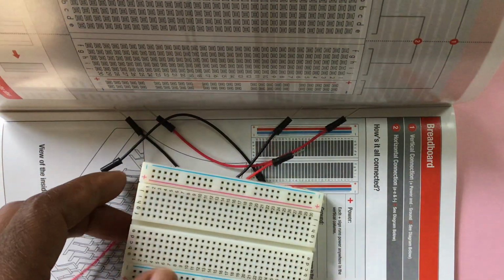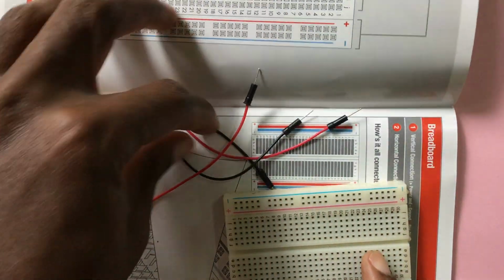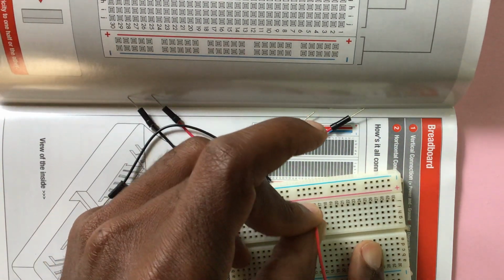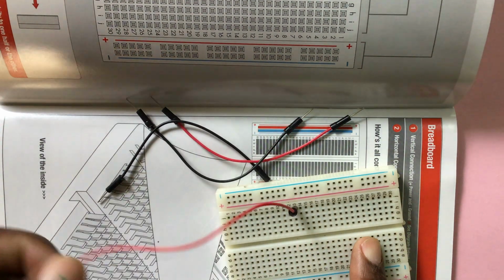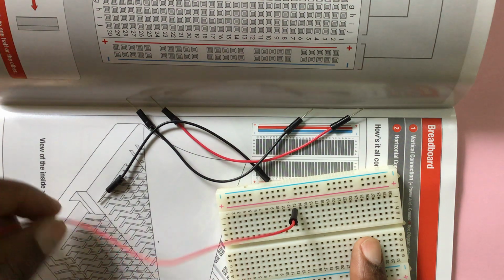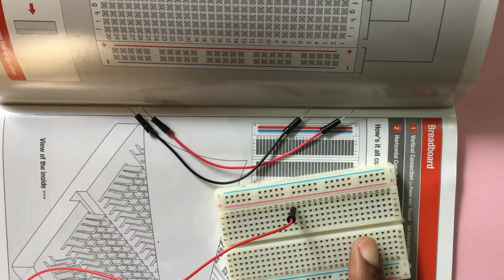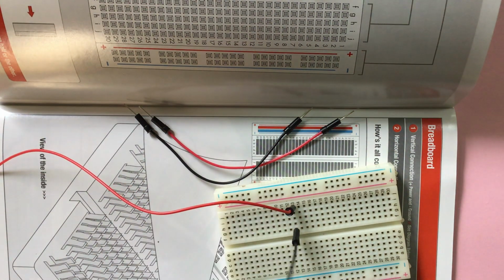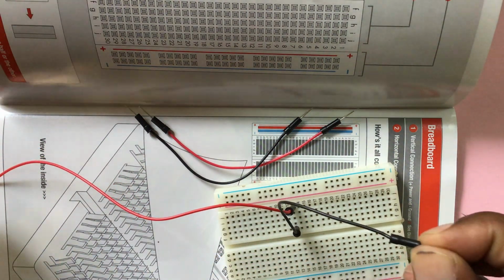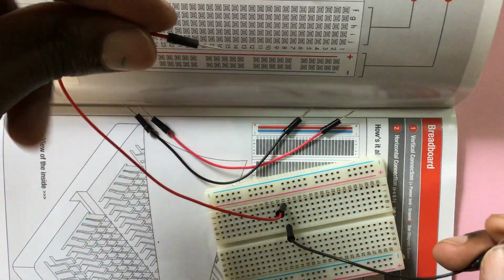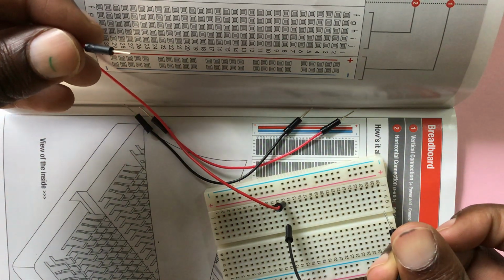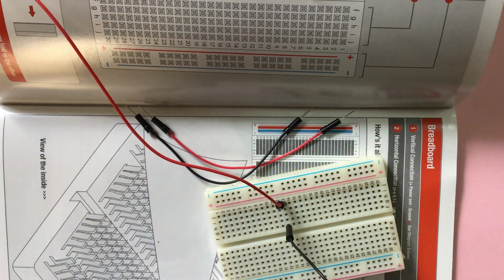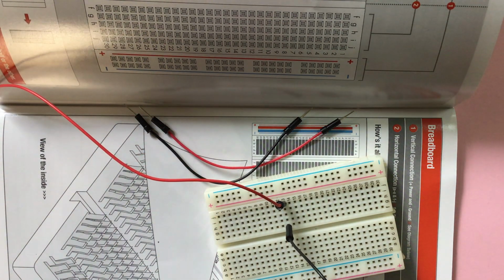So that means if I have this pin here at 13, and I also have another pin here on the same line, 13, they are connected. This one and this one are connected, and you can put them somewhere and they can transmit power.